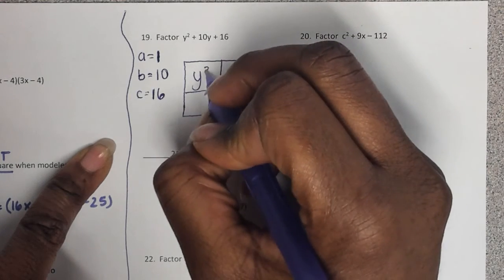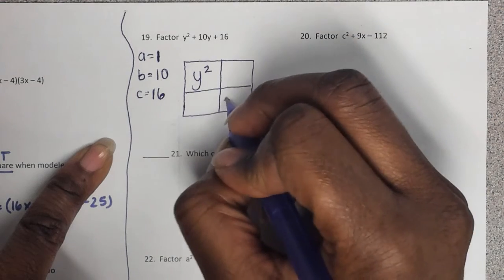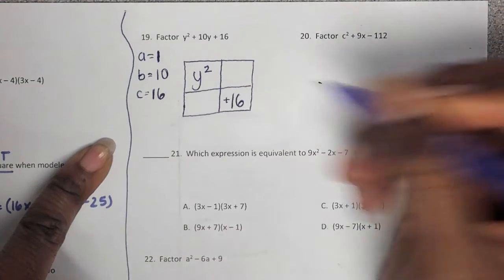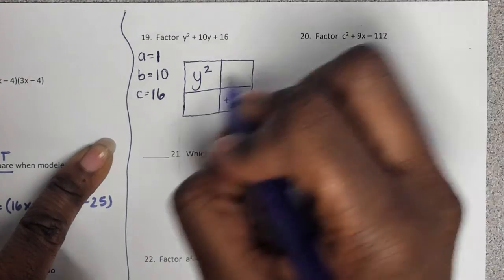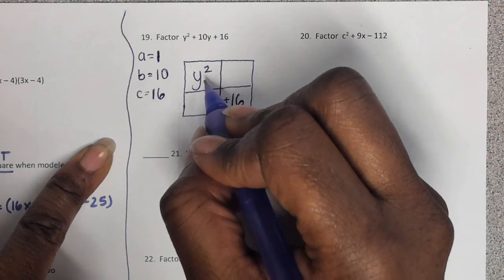And we know we can put our first term here, last term here. This one's going to be super easy because there's no coefficient.